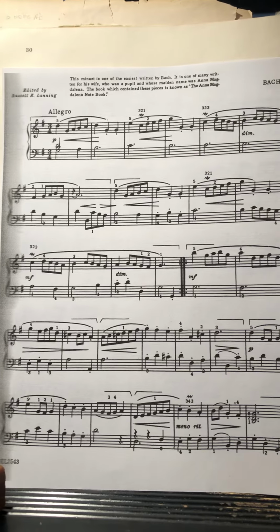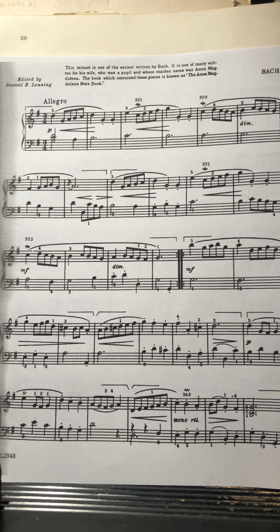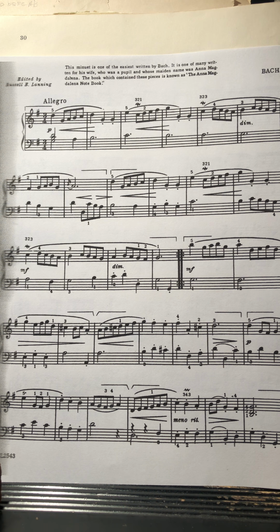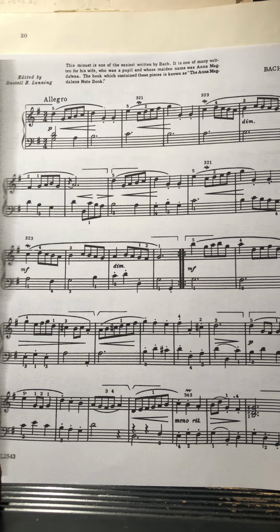Let's see, I got this. After this is all in. All right. It's a little piece by Bach, which I'm sure you all know. It's hard to get my hand around the tripod for that low G. But there you go. Now, let's look at this piece.